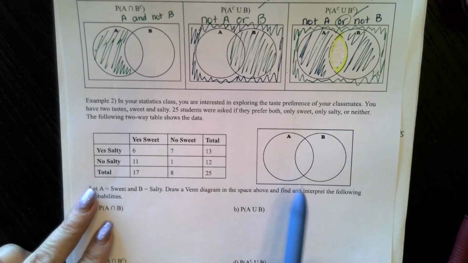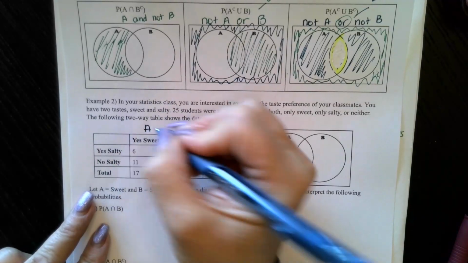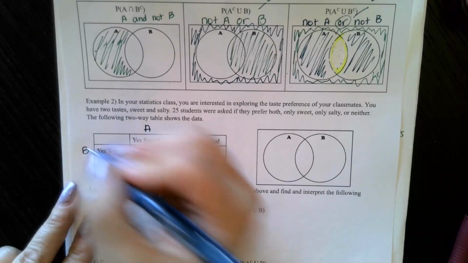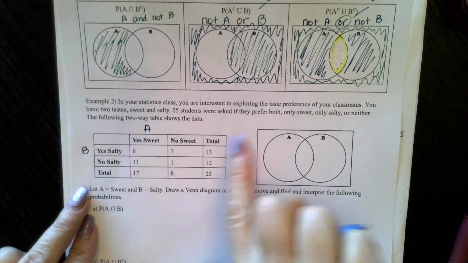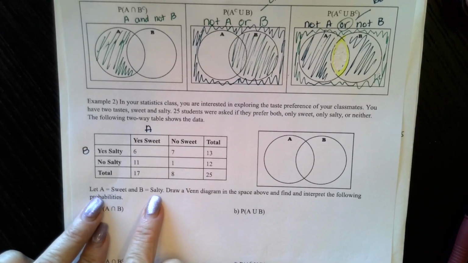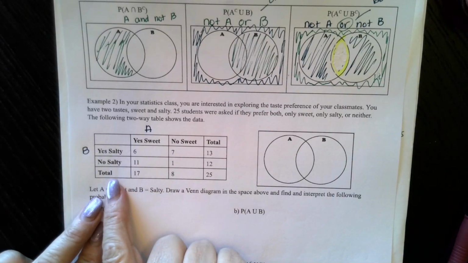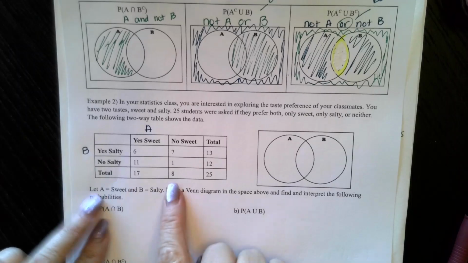And I'm going to say that sweet is A and salty is B. It doesn't tell us here. Oh yeah, it does. Let A equal sweet and B equal salty. So if these are my sweets, then these are my salties. So that's how my two-way table goes. Okay?